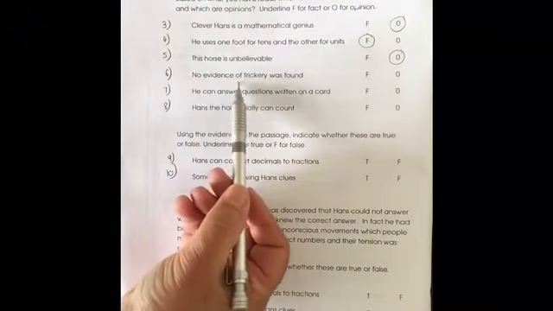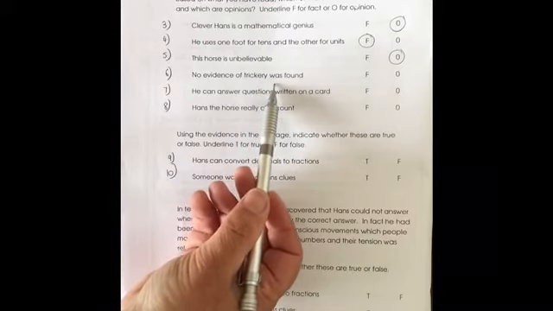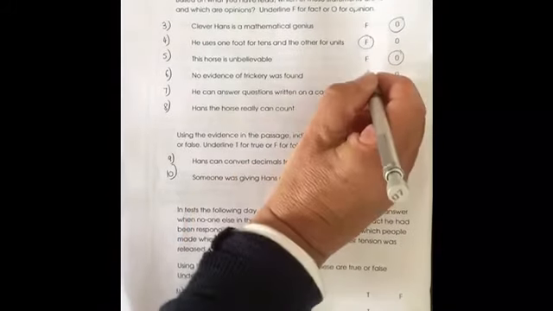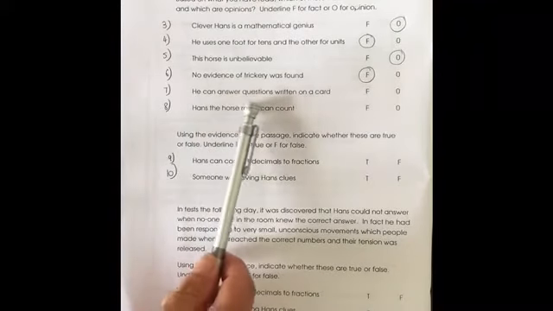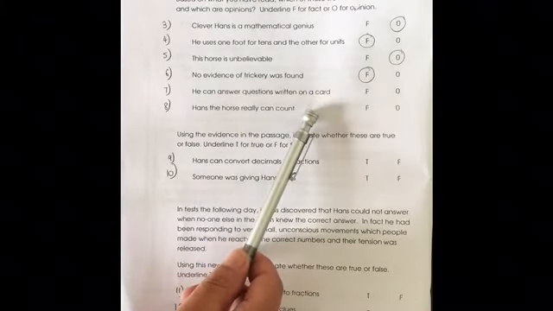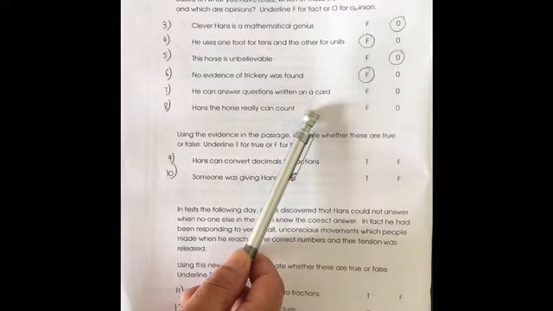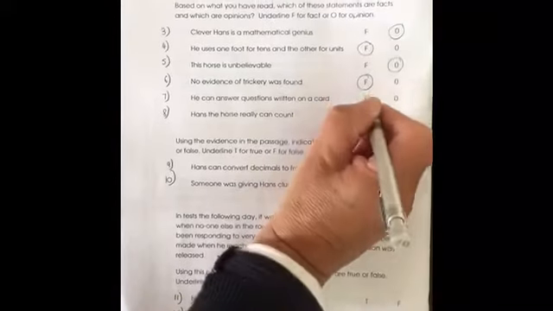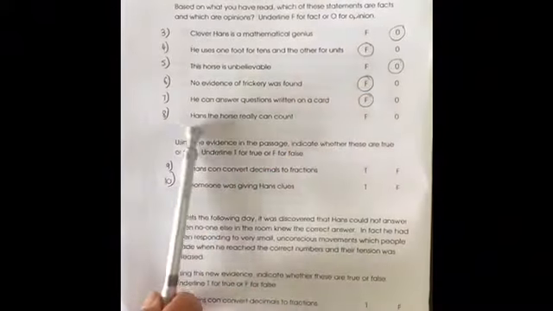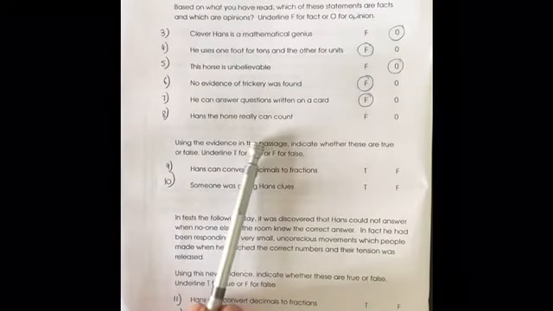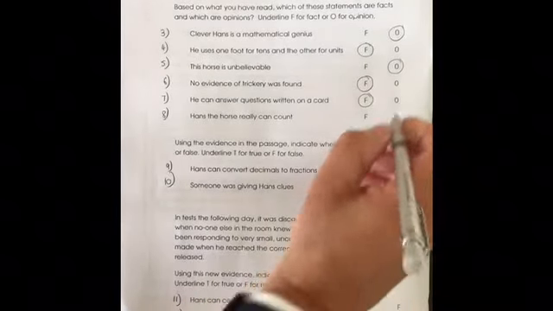No evidence of trickery was found. That's what the committee said. That's what they stated. They found no evidence of trickery. He can answer questions written on a card. That is a fact. And Hans the horse really can count. Well, that's someone's opinion.